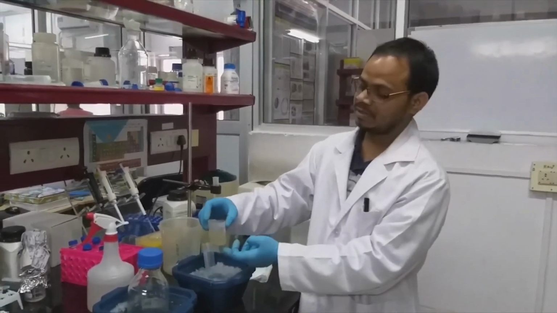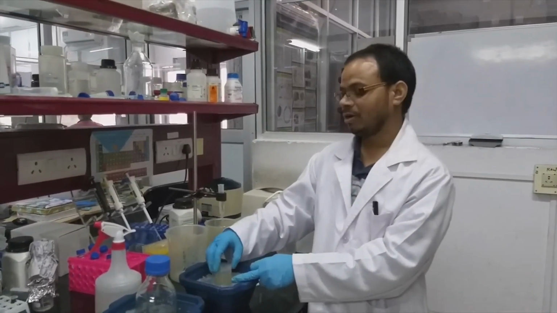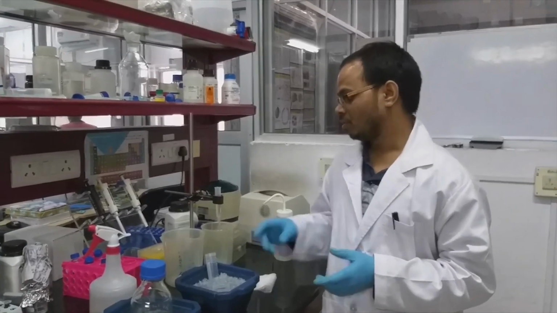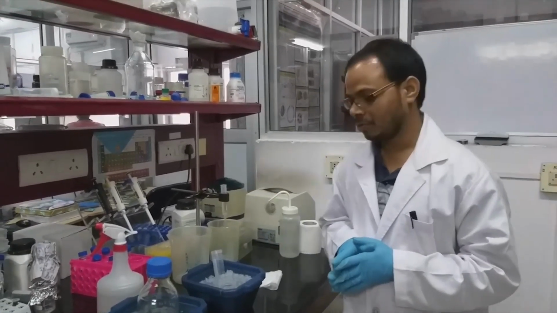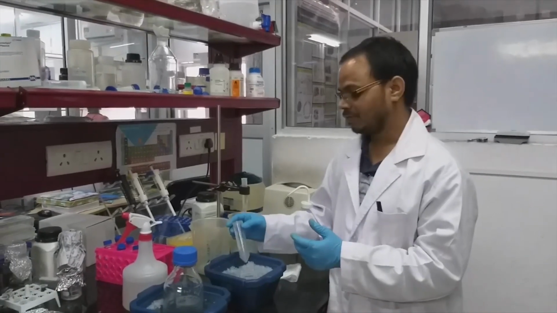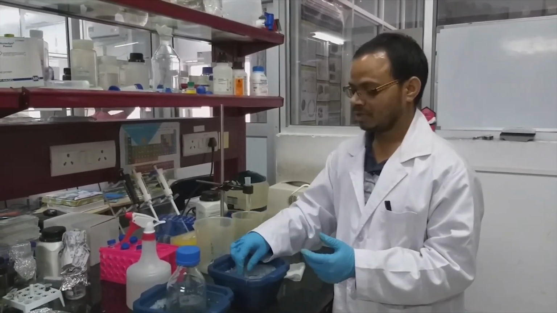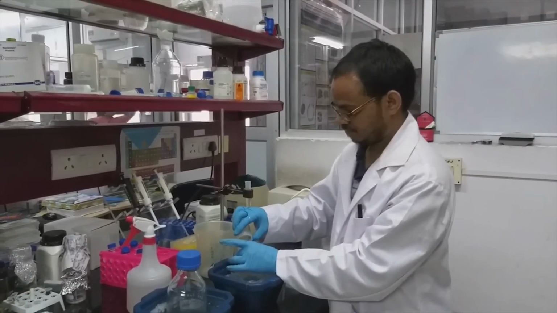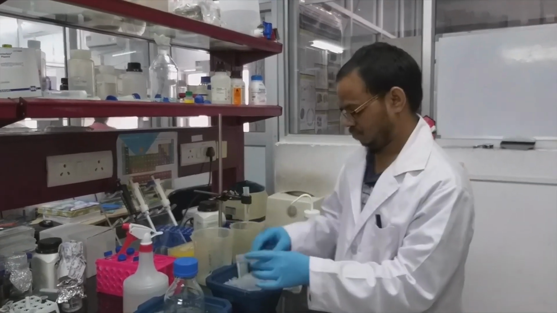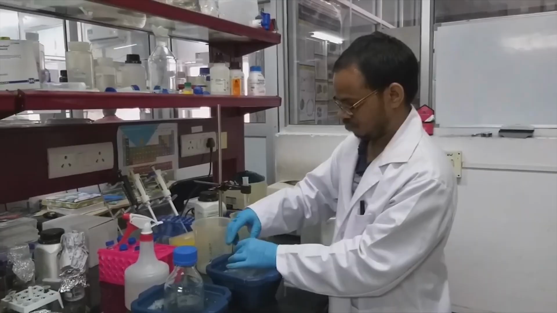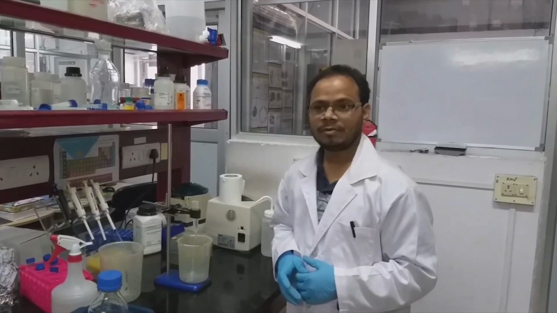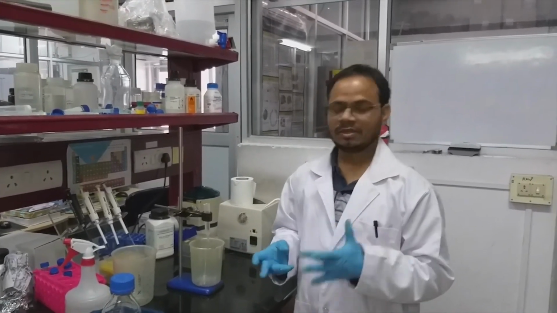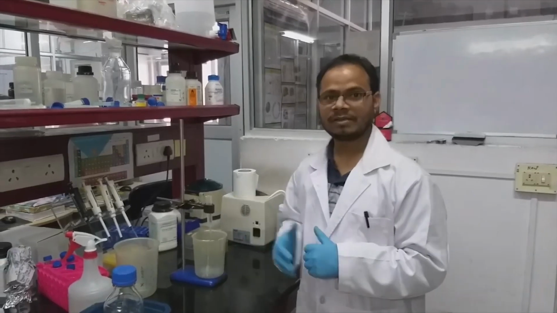We have lysed the cells using sonication. Now we have to centrifuge the lysate to get the supernatant. That supernatant we load onto the nickel NTA column to purify the protein. So I will transfer it into a 50 ml centrifuge tube, then I will centrifuge. While the centrifugation is going on, we have to wash the column, which is in 20% ethanol.